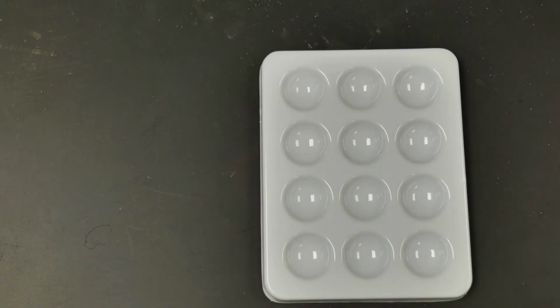We are here with the first table, part A or figure A of the anion analysis. We're going to be doing this one first. So we've got our empty spot plate, and we're going to start filling it up with chemicals.